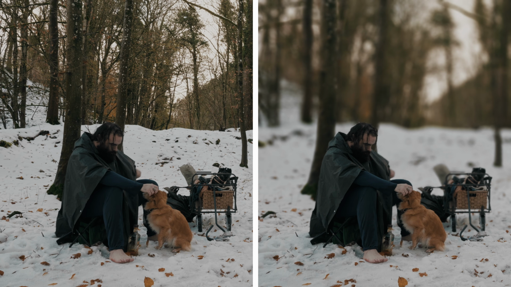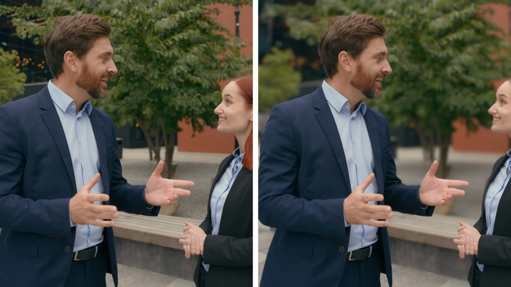And number 2 is the Cinefocus. So we had something like this before with the depth map, but now it's got a lot more controls involved in it. And this is basically what Apple does on your phone when you put it in cinematic mode, but you can now do it in post.